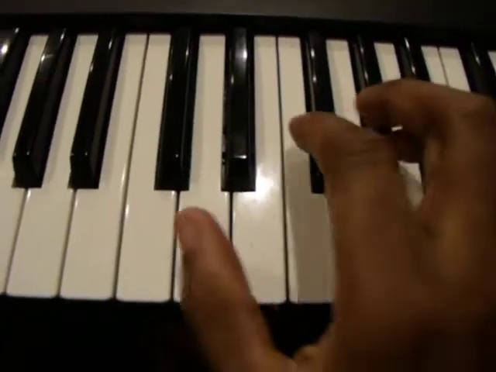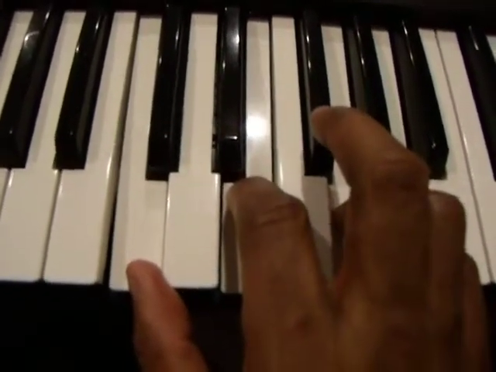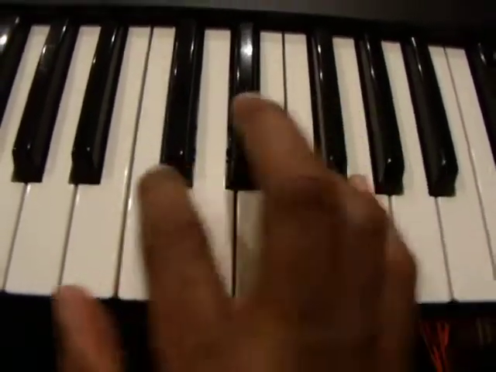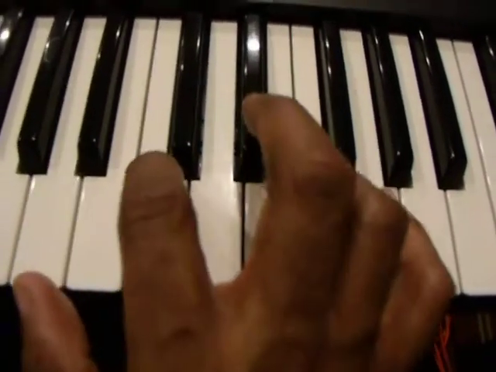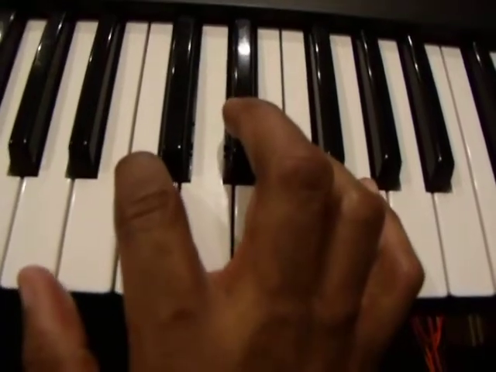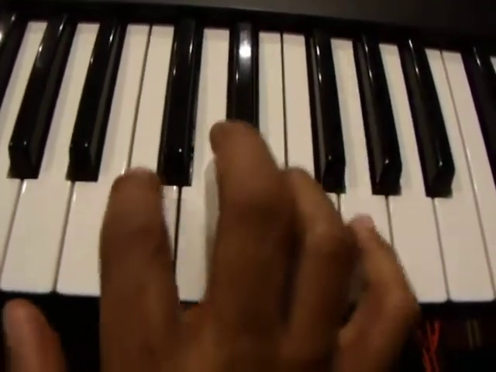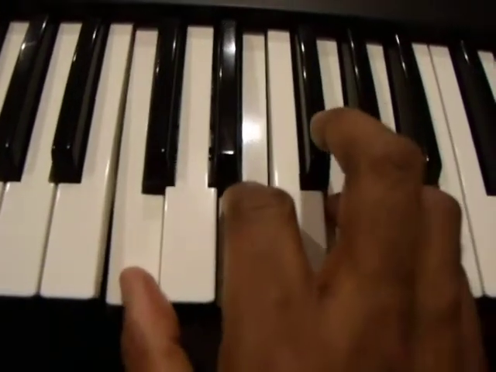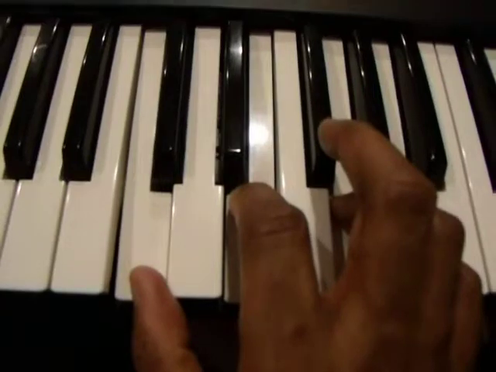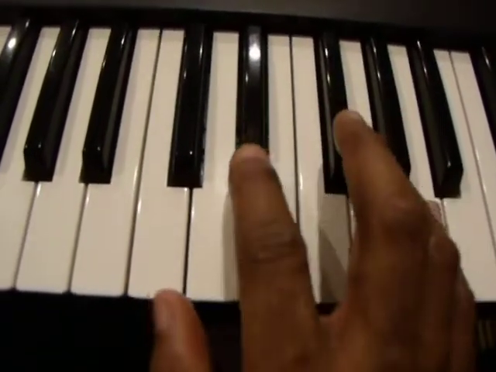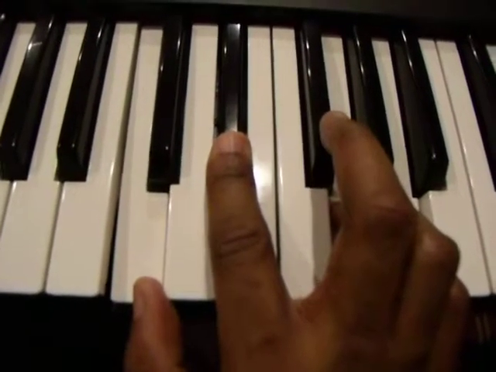Now I also want to point out that, going back to the C major 6 chord, it is also the first inversion of an A minor 7 chord, because you have all the components of A minor 7: the A, the C, the E, and the G. The similar thing is happening here when you play the minor 6.